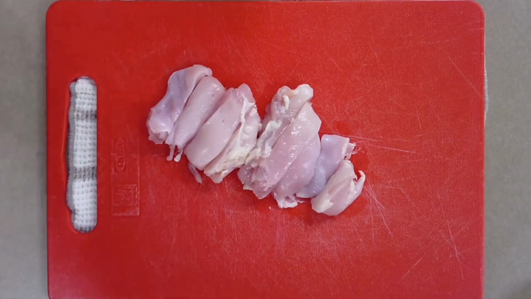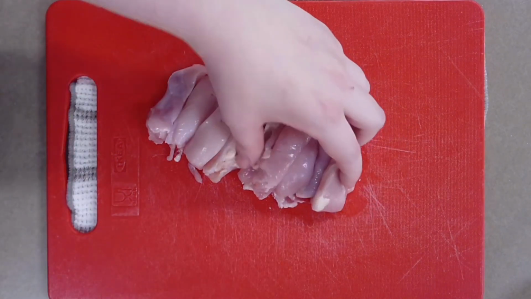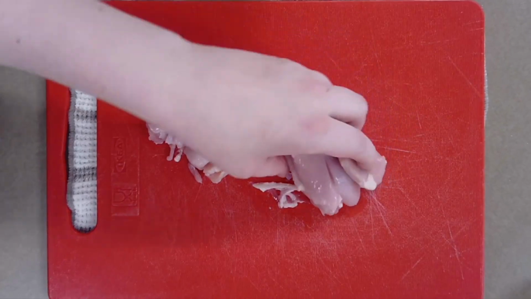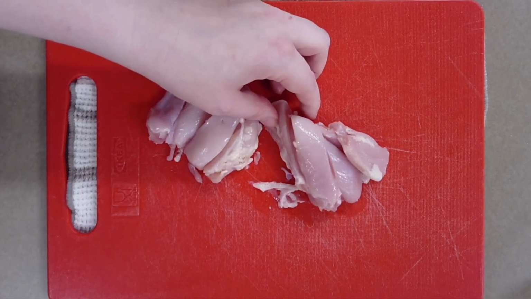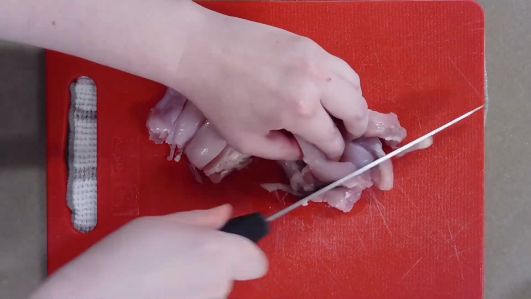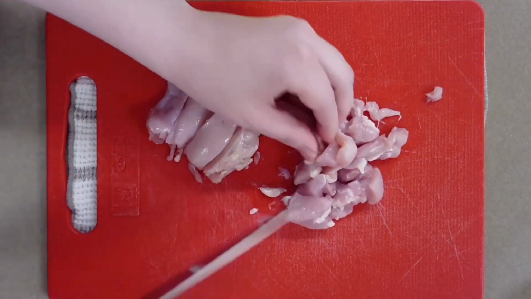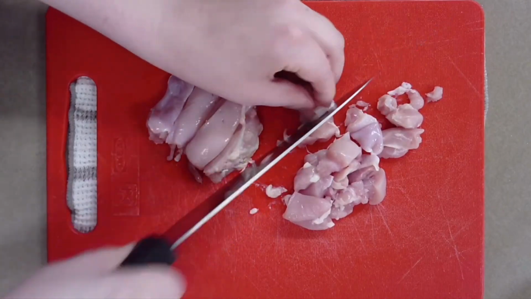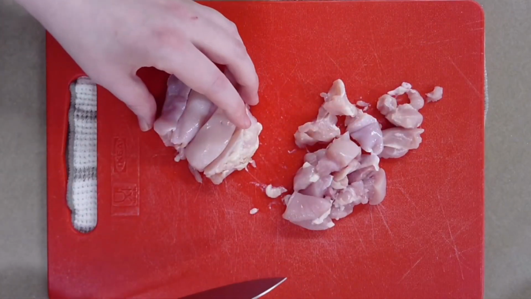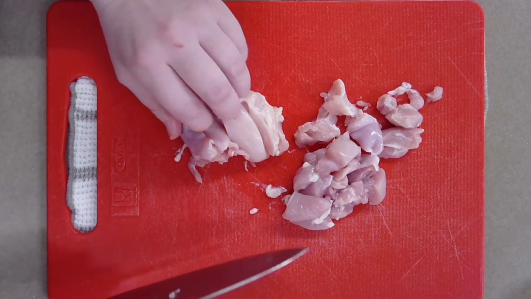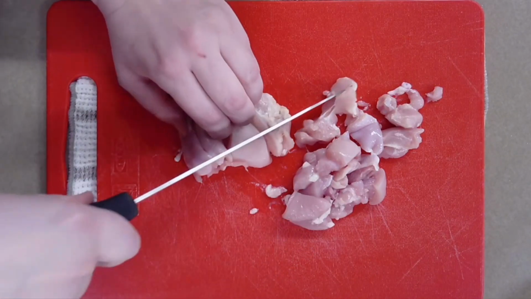Sometimes chicken thighs have tough tenders. Make sure you use the knife and really saw through it. And then what we're going to do, once we have it into long strips, we'll cut it across into cubes. These cubes can actually be bigger than your bite-sized vegetable pieces. When meat protein is heated, it actually shrinks while cooking. So these will shrink down to the same size as our bite-sized vegetables.